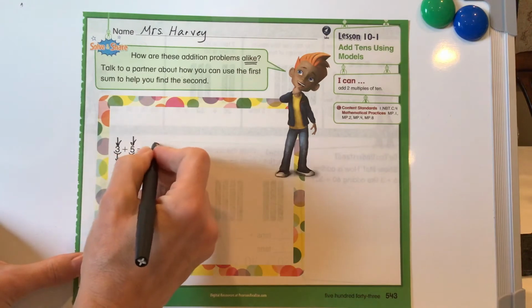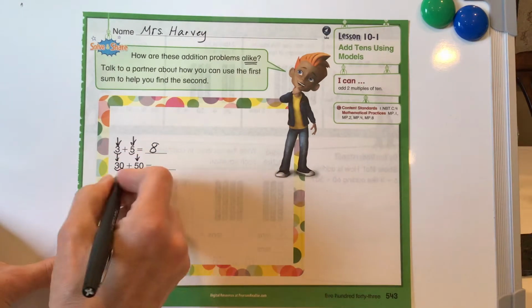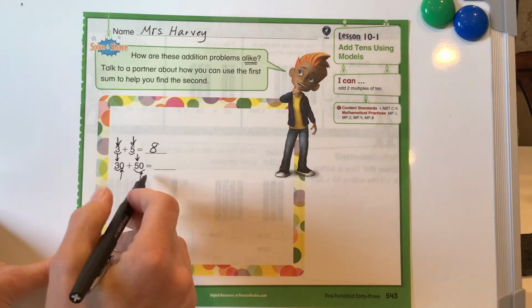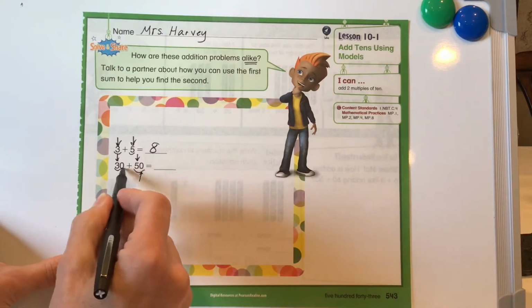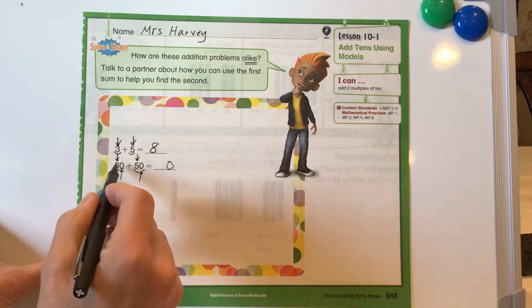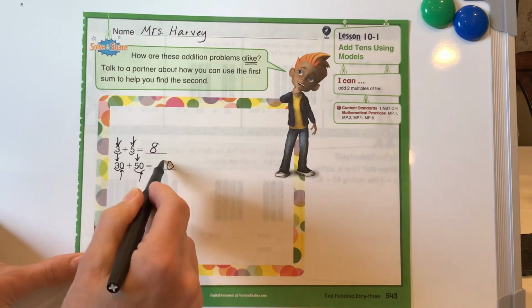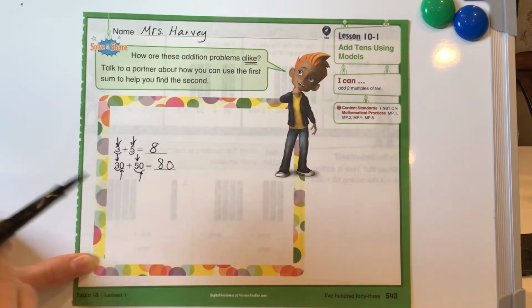3 plus 5 is 8. So now 30 plus 50. If we add the ones places first, 0 plus 0 is 0. And then we can add the tens places. 3 plus 5 is 8. So it's going to be 80.